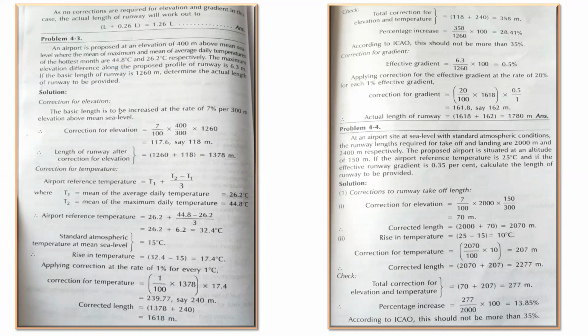Again, the basic length is to be increased at the rate of 7% per 300 meter elevation above the mean sea level. It is at a distance of 400 meter from the mean sea level. Therefore, correction for the elevation will be 7 divided by 100, since it is in percent, into 400, you divide it by 300, into the basic runway. What is that basic length of a runway? 1260, because for this you have to apply that correction, right?